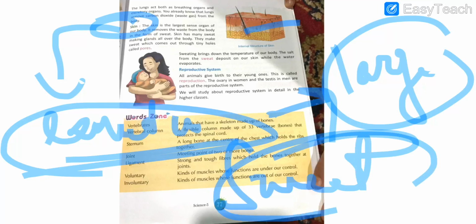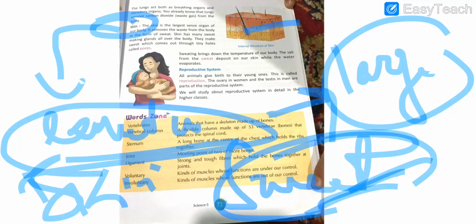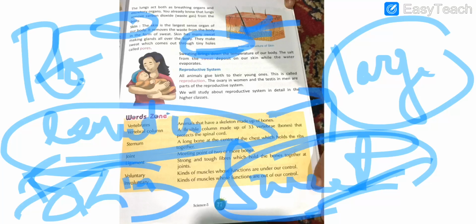Sweat is a waste product of our body, and it is removed with the help of the skin. Students, our skin has many sweat-making glands all over the body, and this sweat comes out through tiny holes called pores.